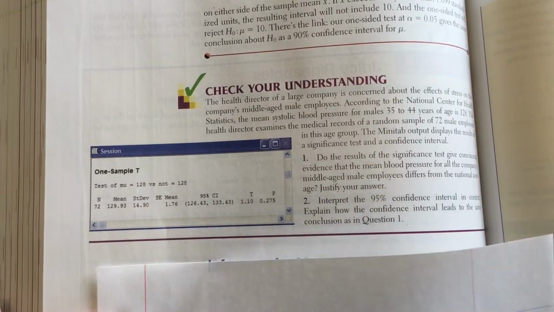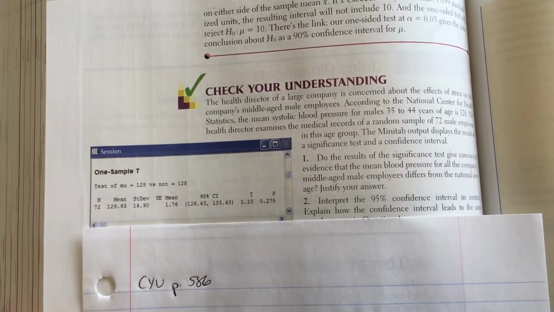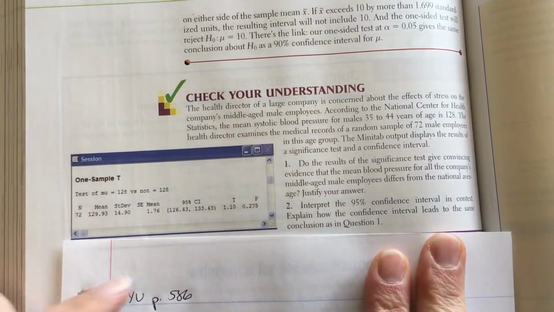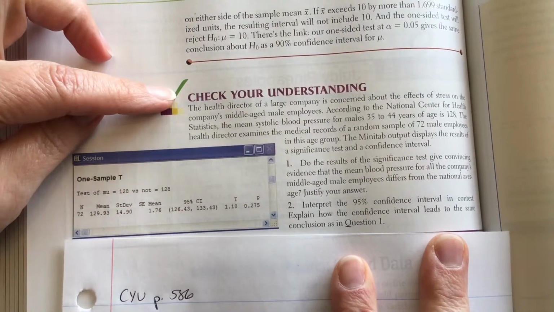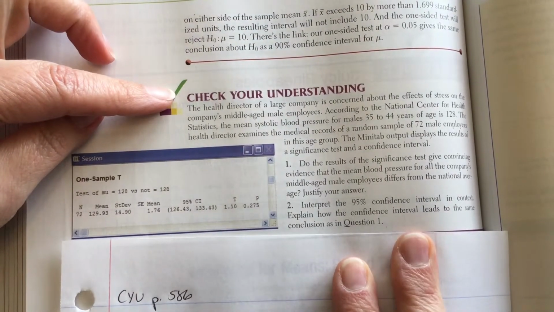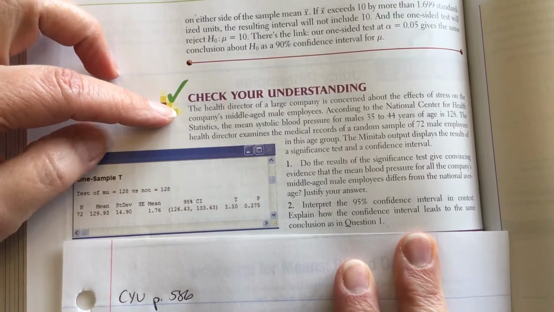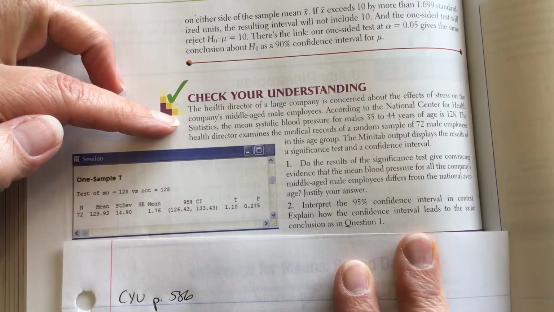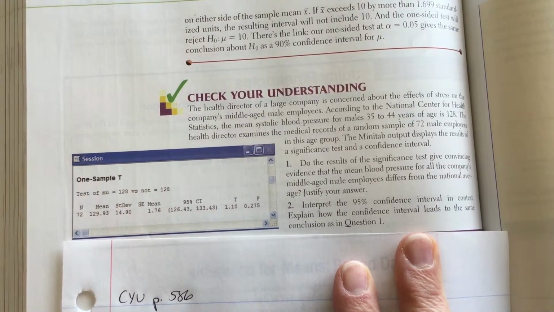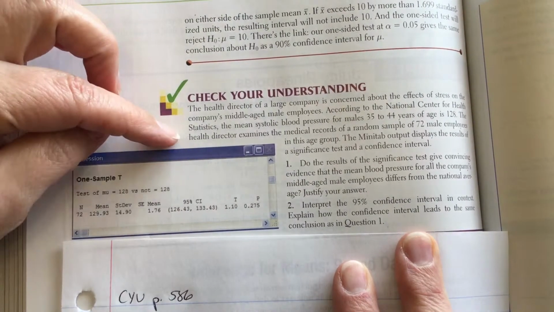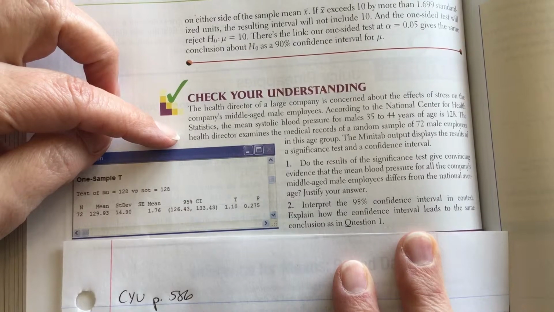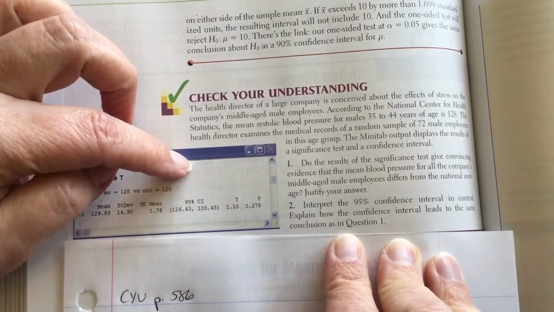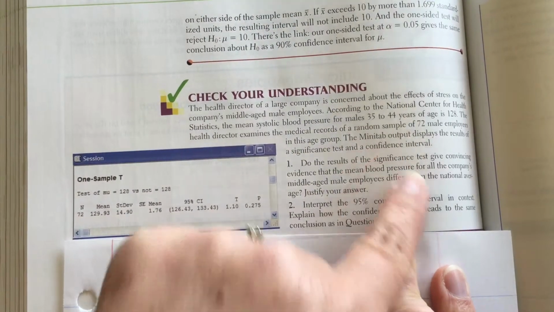All right, let's do the Check Your Understanding on page 586, okay? We don't actually have to run a significance test or anything because it's already done for us in this nice little printout. The health director of a large company is concerned about the effects of stress on the company's middle-aged male employees. According to the National Center for Health Statistics, the mean systolic blood pressure for males 35 to 44 years old is 128. The health director examines the medical records of a random sample of 72 male employees in this age group. The Minitab output displays the results of a significance test and a confidence interval.